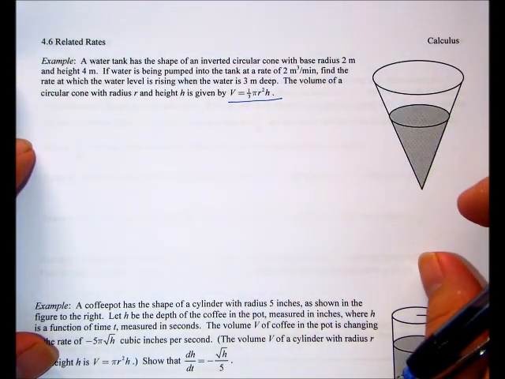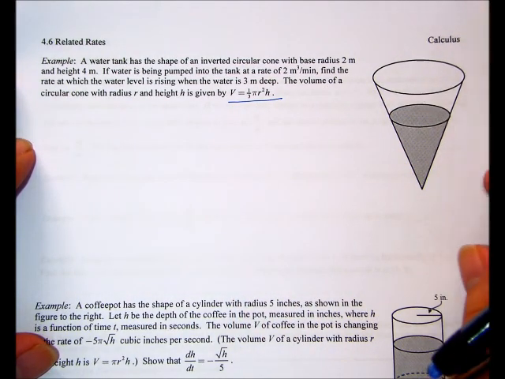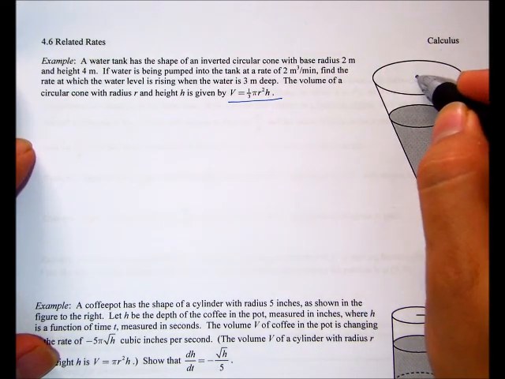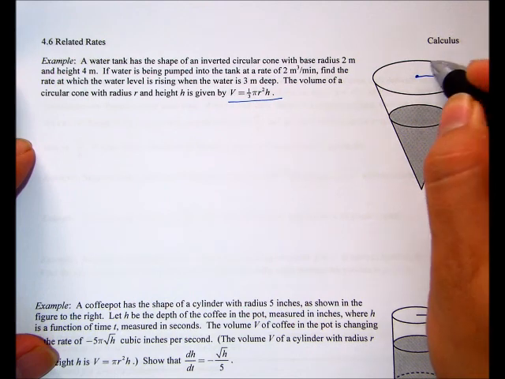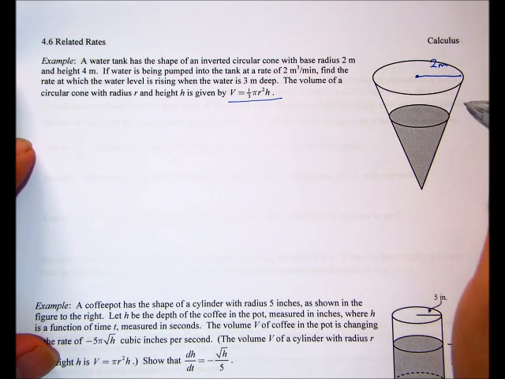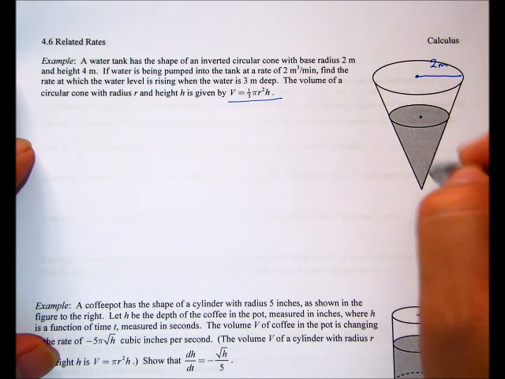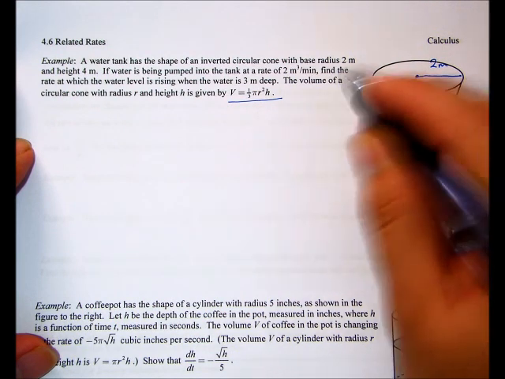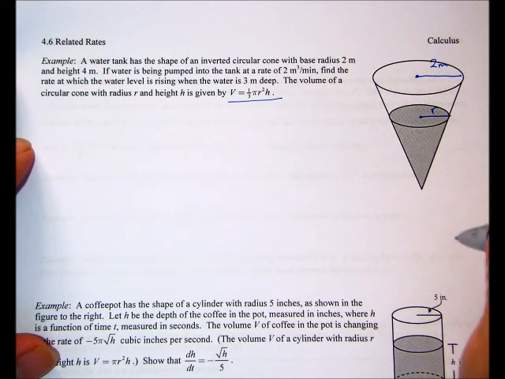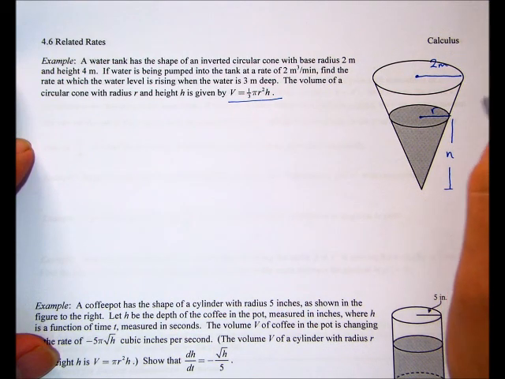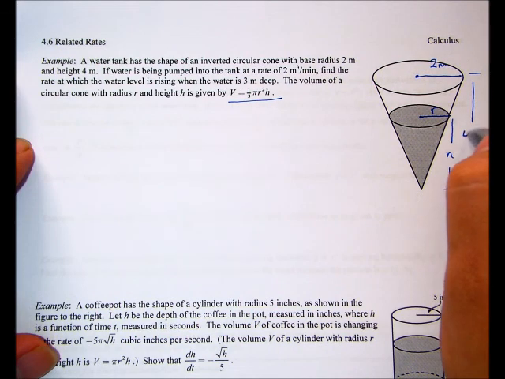So the first thing we want to do with this is, I would say we should label this picture here. So I'm going to label this. I know that the radius of the entire cone is going to be 2 meters. And the radius of the little cone, this is the water being poured in here, we're going to call that R. And the height is H. And the height of the entire thing is 4 meters.